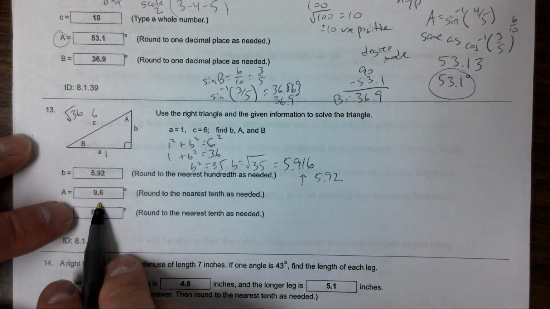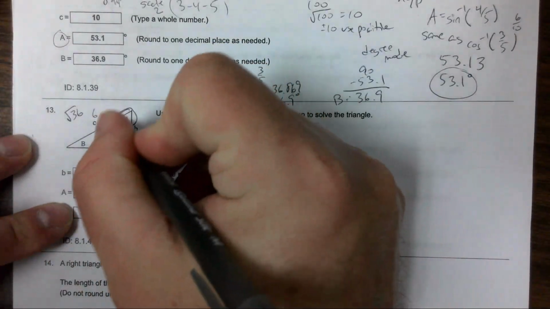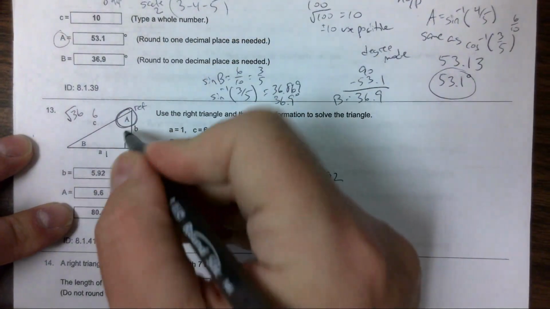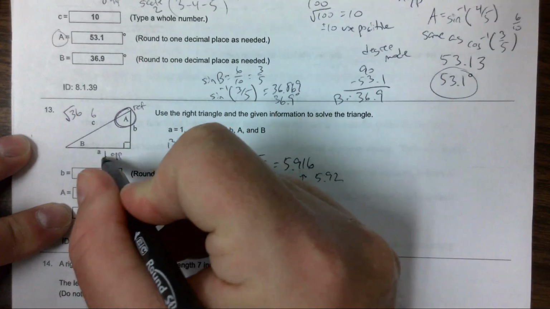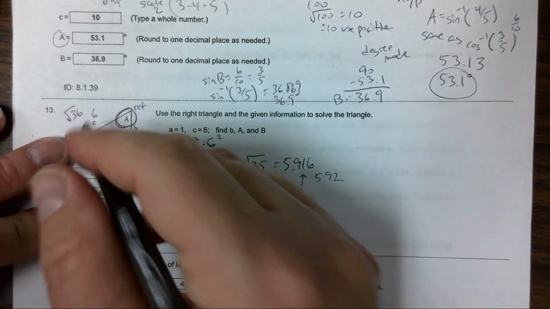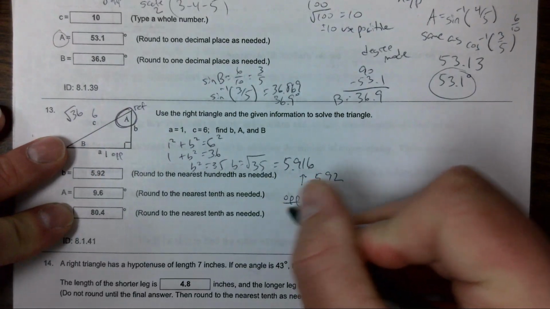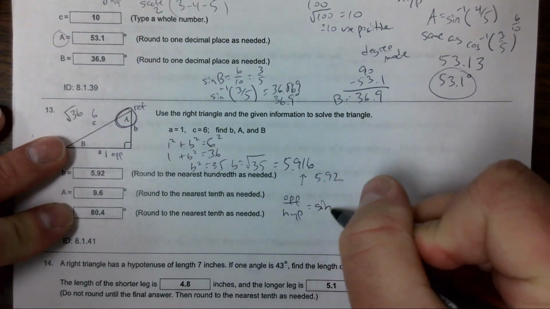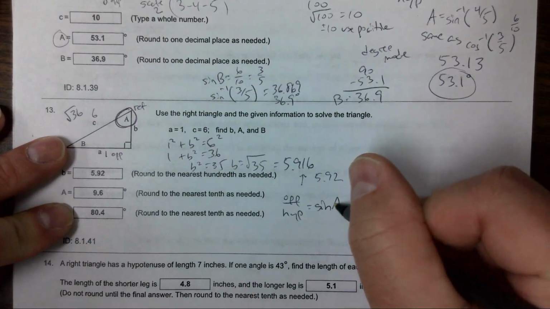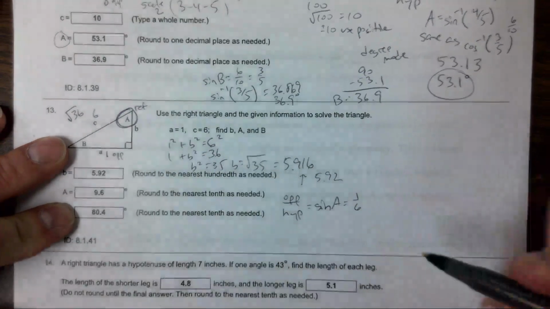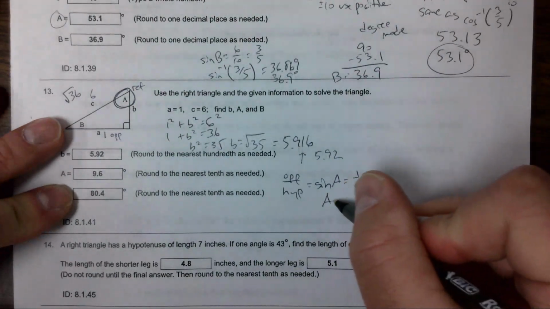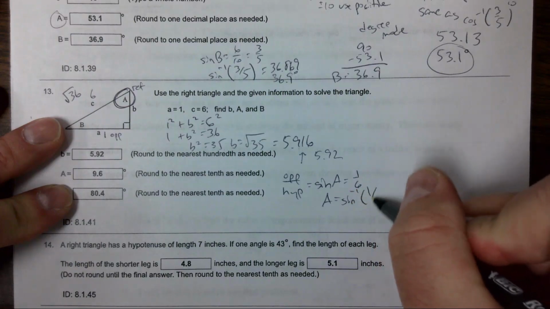Now for your angle, if A is your reference angle, then this is your opposite, which is 1, and your hypotenuse is 6. So opposite over hypotenuse really means sine, and sine of A is 1 over 6. So then to get A, we need to do inverse sine of that.